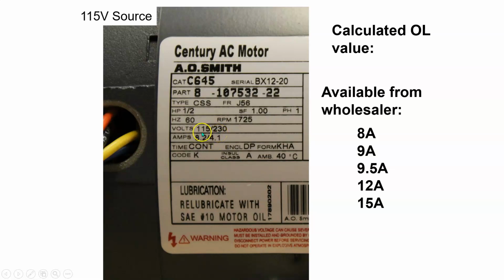Now we're going to take that 8.2 and multiply it by our service factor amount. Based on its service factor of 1, it's lower than 1.5, so we take our 8.2 and multiply it by 1.15, which gives us 9.43 amps. Again, we cannot ever exceed this, so we have to choose from the list which one we need. 8 is going to be too small. 9 would probably be perfect. 9.5 exceeds this number, so I can't choose that. So it would have to be 9 amps.